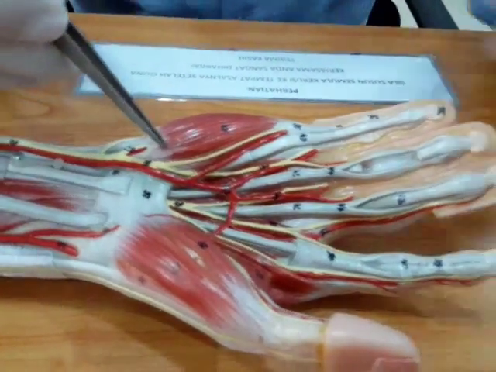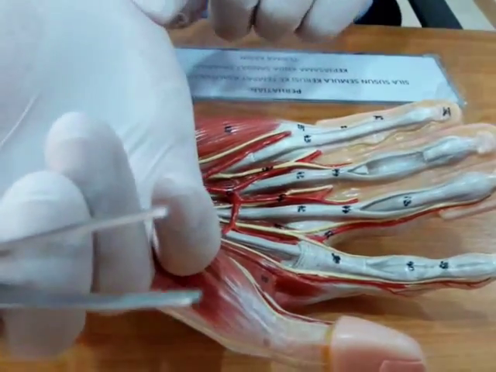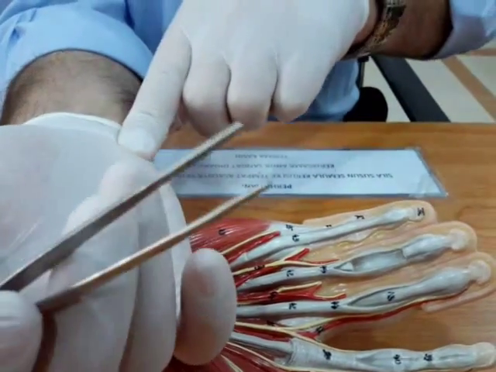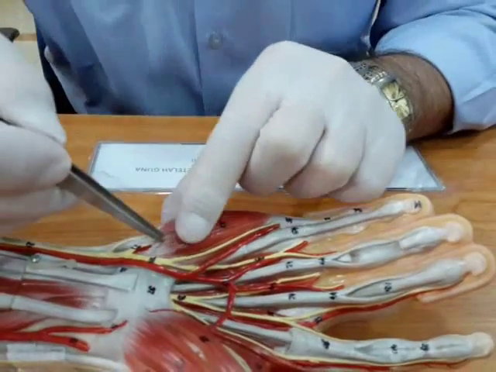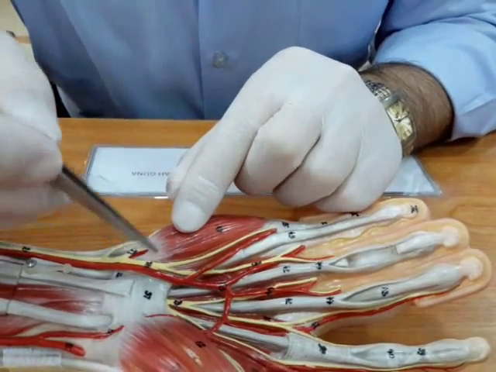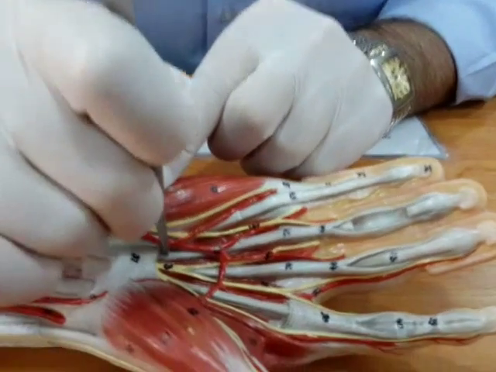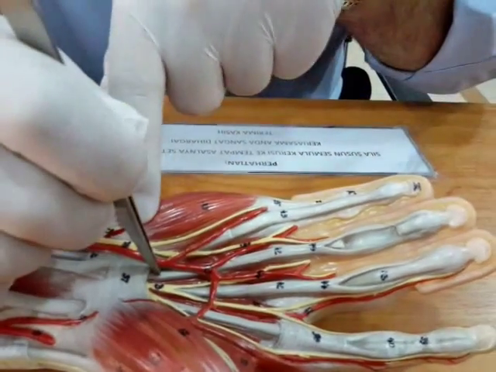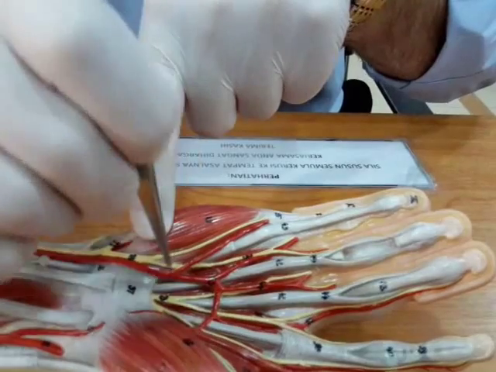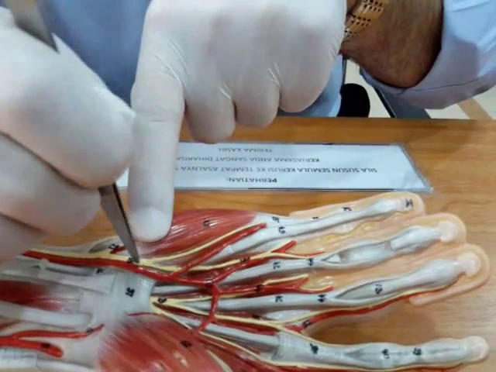It passes here. Here is the pisiform. You can feel it here. If you press here, you can feel a protrusion of bone. This is the pisiform. So the nerve lies lateral to the pisiform bone. And here is the hook of the hamate. So both the ulnar artery and ulnar nerve pass between the pisiform and the hook of the hamate.